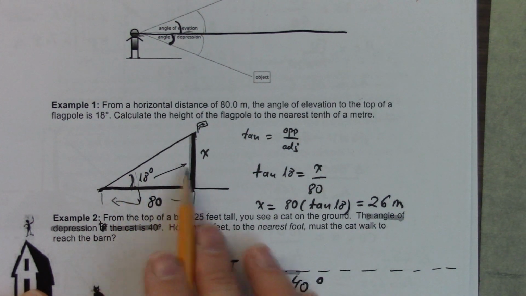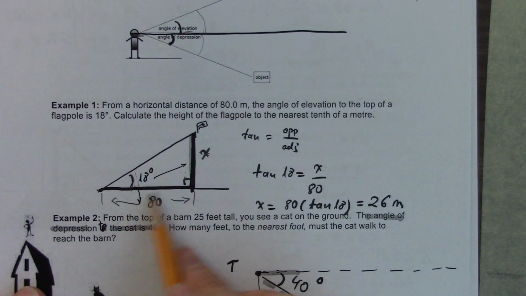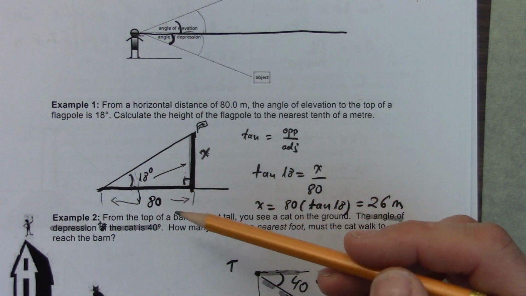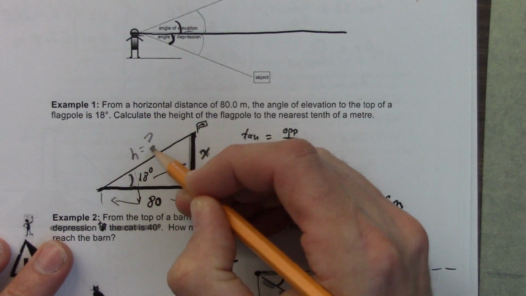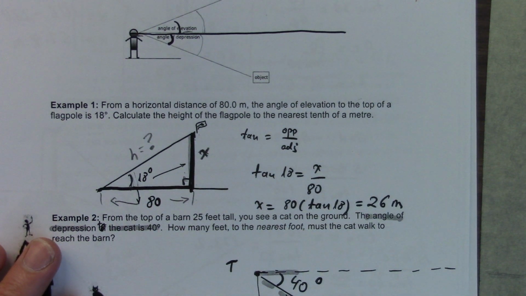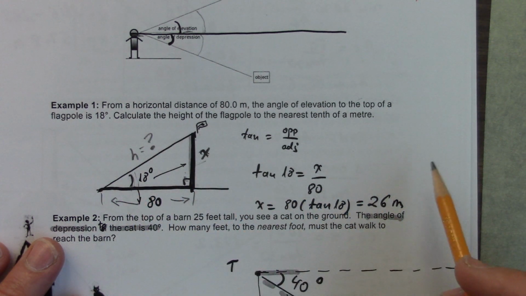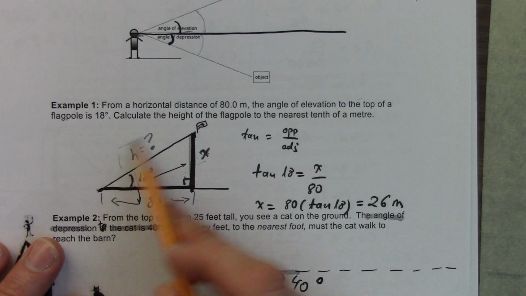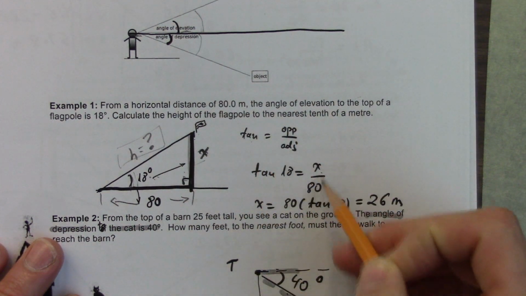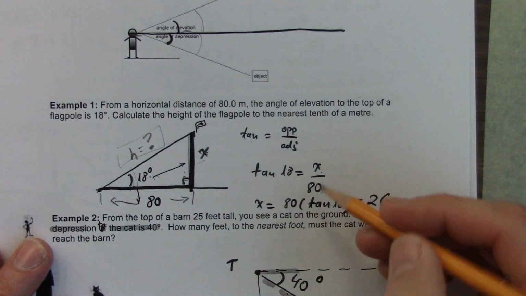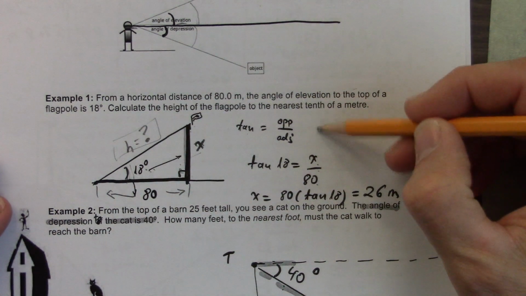Okay, so we have all this information about the triangle. And it wants the height of the flagpole. So we're going to label that X here. And then we're just going to choose the trigonometric ratio that makes sense with the information that we have. We're not going to choose anything with the hypotenuse here, right? Because the hypotenuse is in midair. We have no idea what it is. So we're going to use either cos, tan, not sine, not cos, because they both involve the hypotenuse. We have to use tan. So it's going to be tan 18 is our opposite x over our adjacent 80. And then just solve for x, we get 26 meters. Super simple.